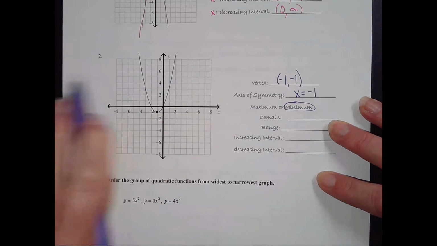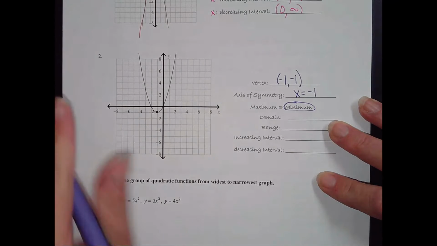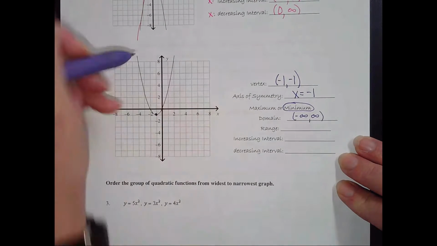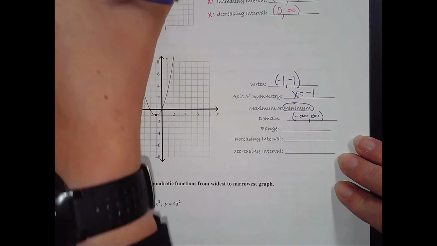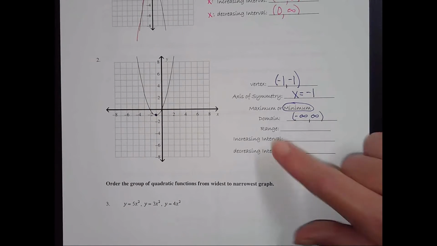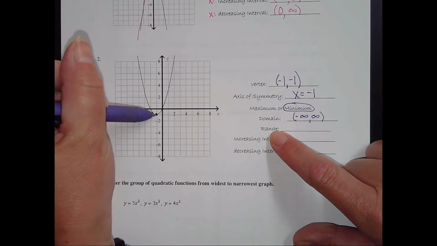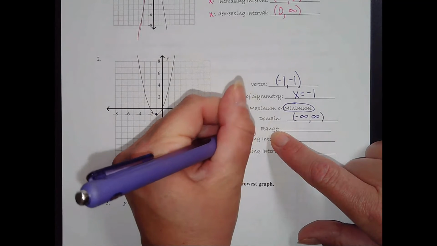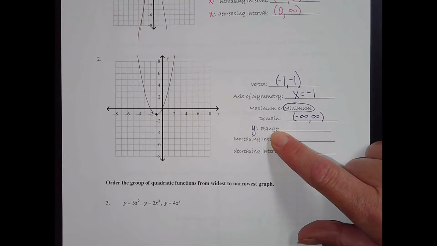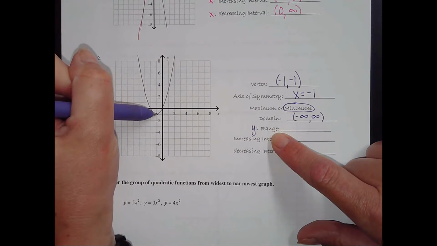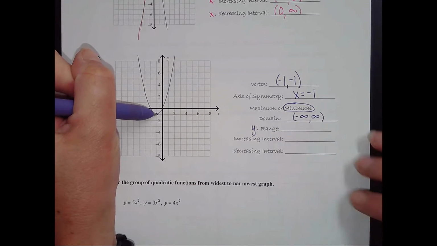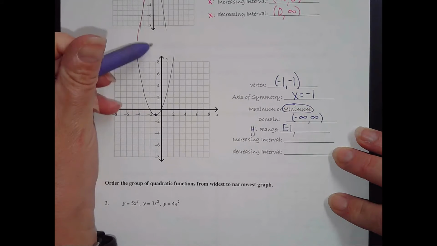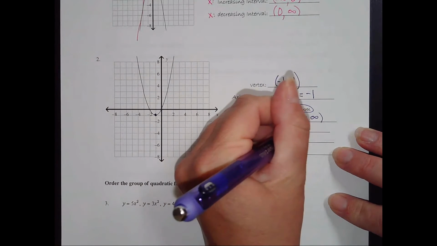Domain, how far left, how far right, we don't know. So that's why it's negative infinity to positive infinity, because the graph would continue to get wider and wider forever. The range is how low does it go, comma, how high does it go. This range is the only thing that has to do with the y values. So how low does it go? It starts here at -1. Comma, how high does it go? We don't know how high it goes, so we say infinity.